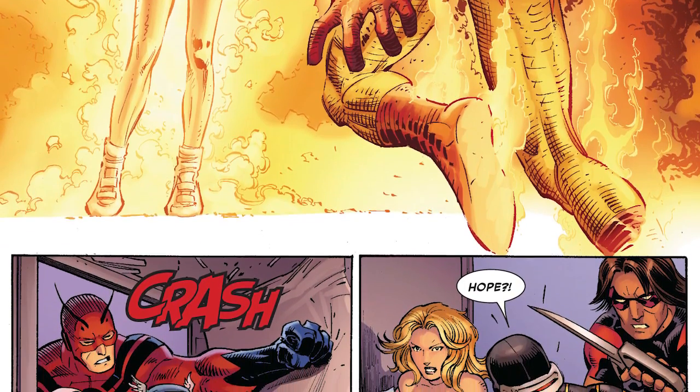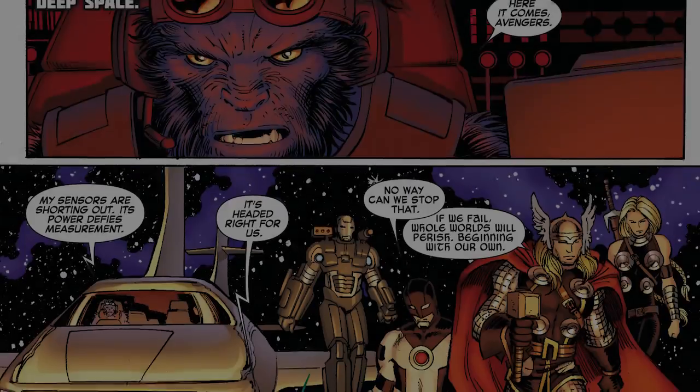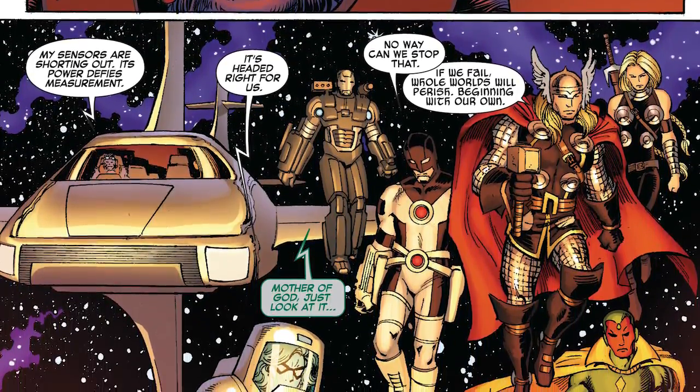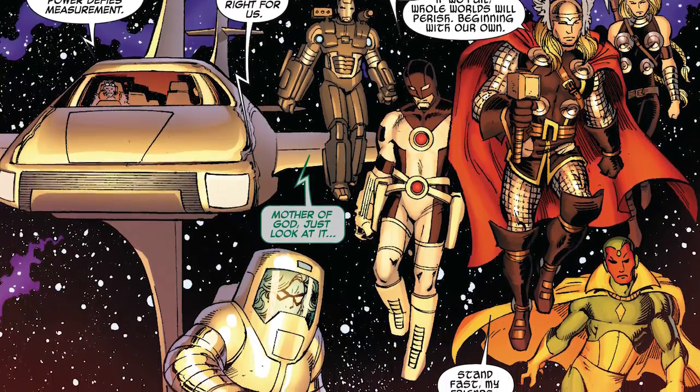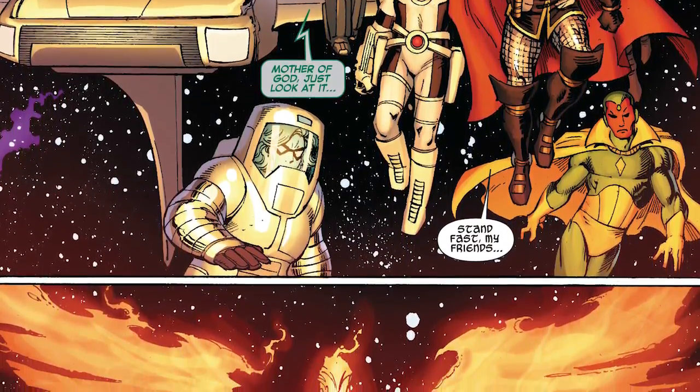And so where Hope Summers basically just incapacitates everyone who's guarding her and races off, the other half of this is that another Avengers team has been sent into space in order to try to confront and stop the Phoenix Force before it gets to Earth. Now again, this is an impossible task. The Phoenix Force is just wildly powerful.